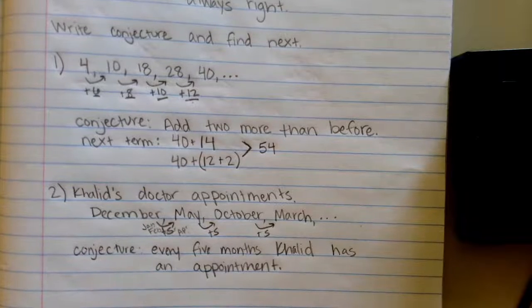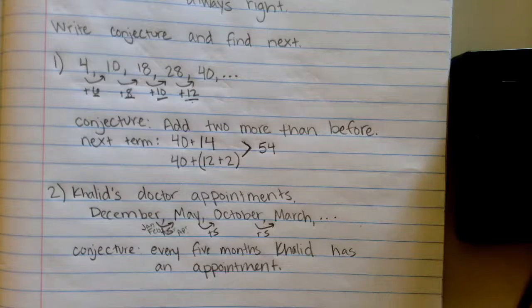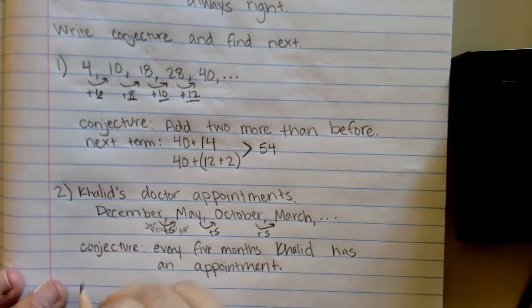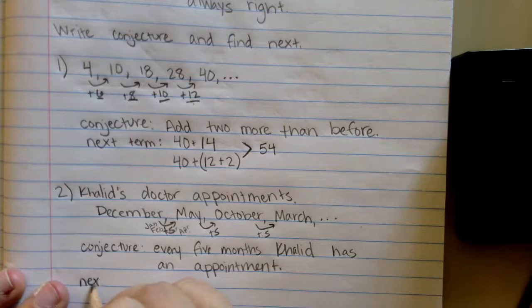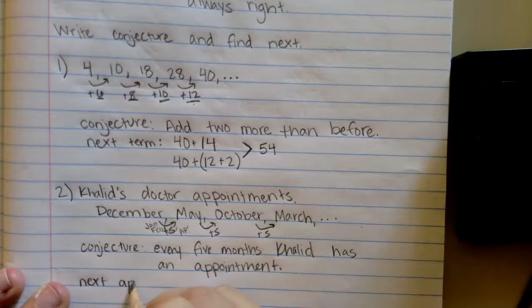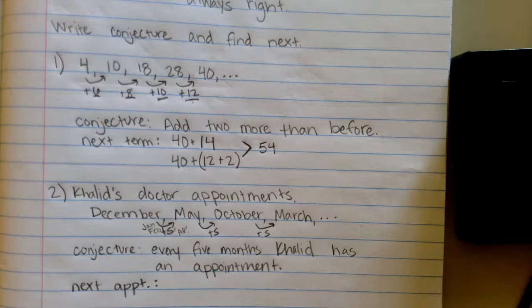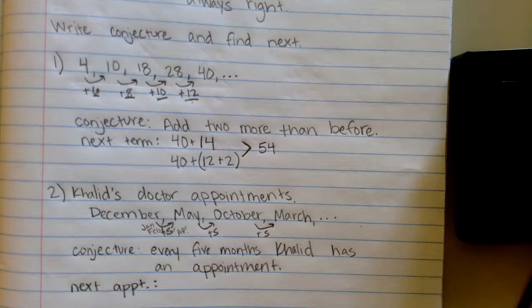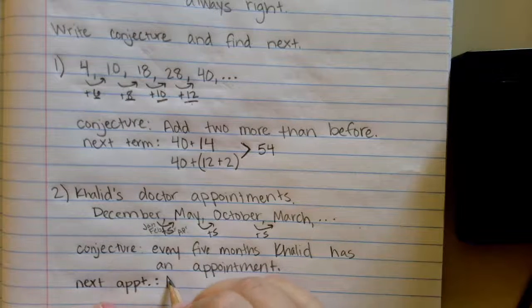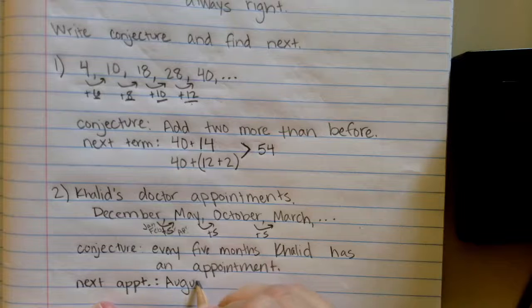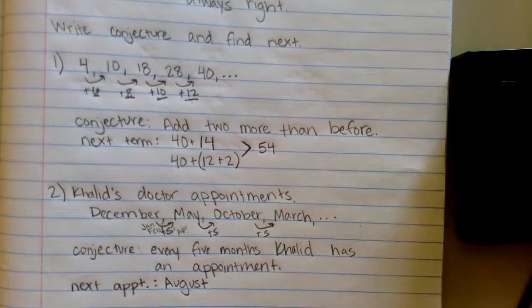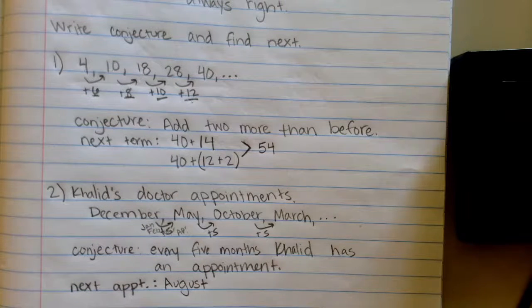So then remember, the next part is for us to think about what that next term would be. So if his last appointment was in March, when's his next doctor's appointment? So what's 5 months away from March? You guys are a lot better at month math than I am. It is not my expertise. Clock math, calendar math, struggle.